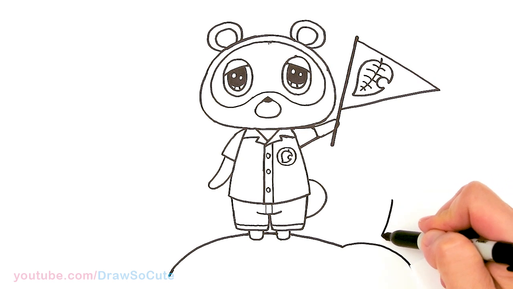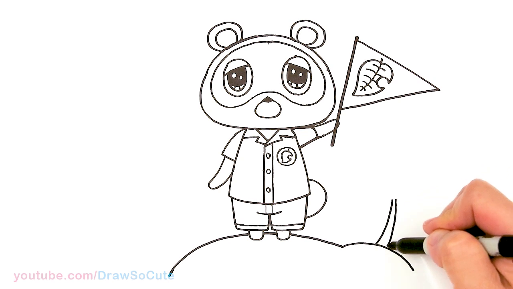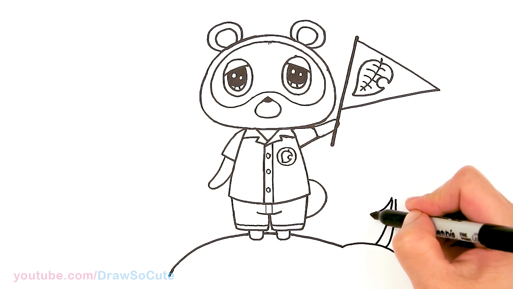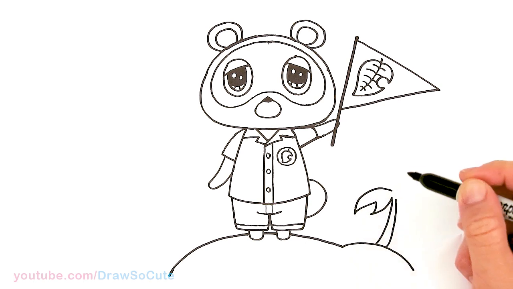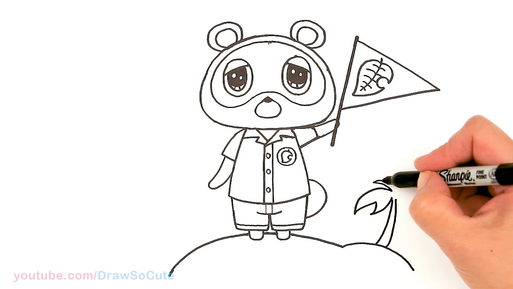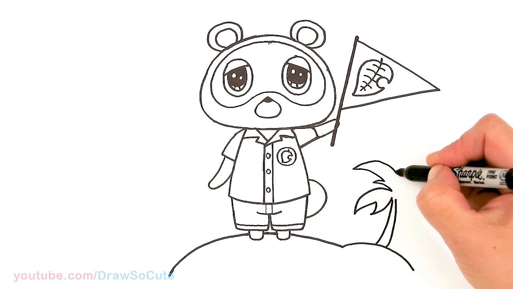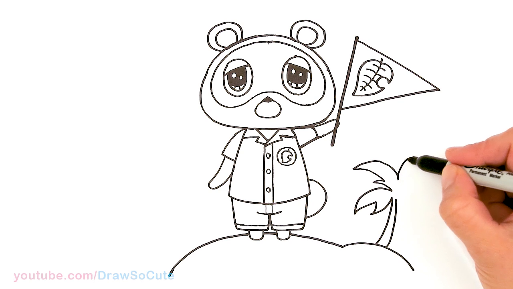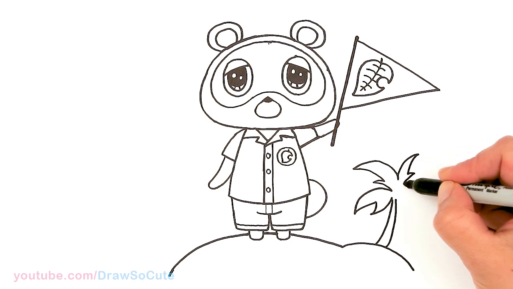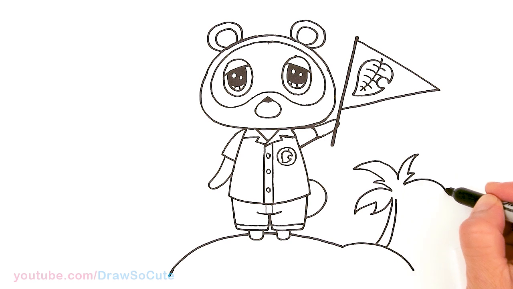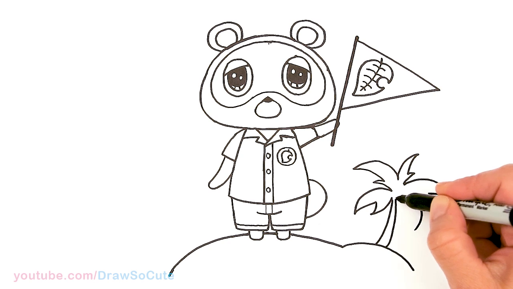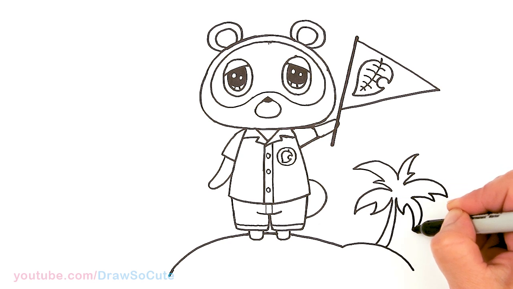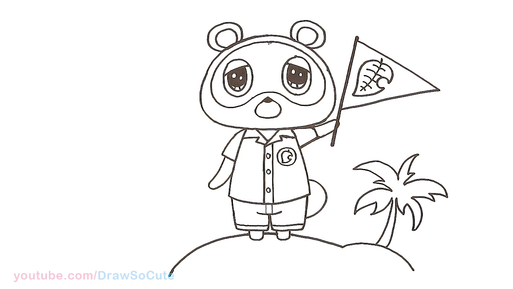So small palm tree, curve and a curve, and then the leaves. So everything comes right back to the center. And one more. There. And you know what? Let's just go ahead and connect this.